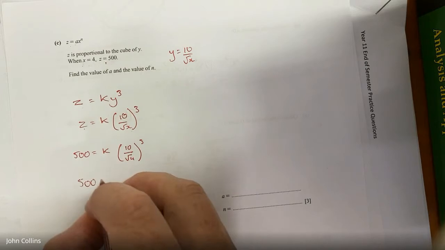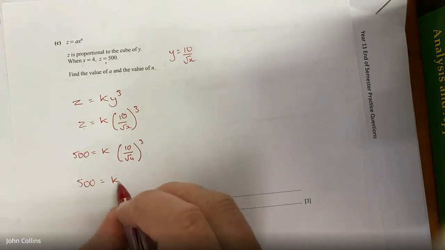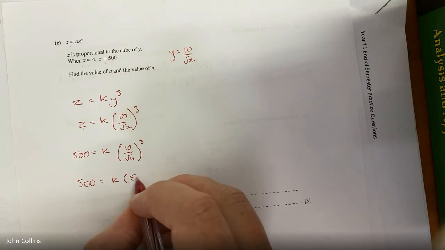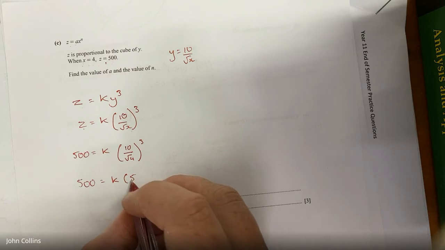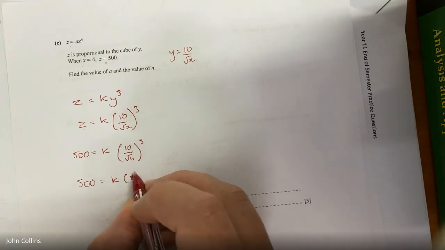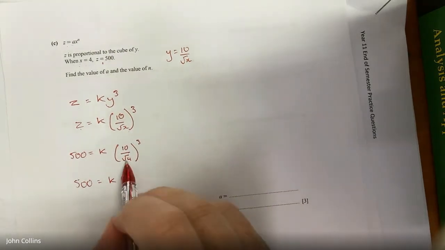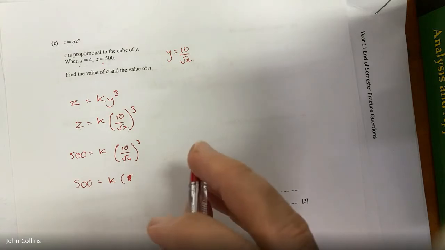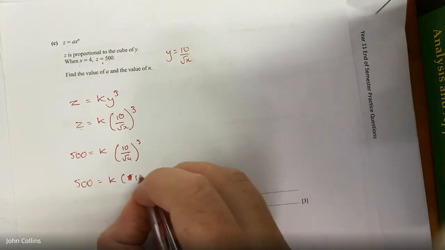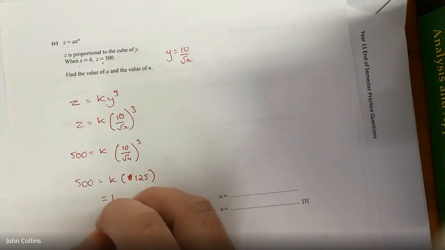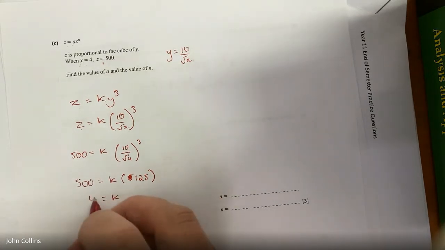So 500 is equal to k times 1,000 over 2. 500, is it? No, it's too many. 125. Is it? So it's 2 cubed, 8. Yes, it's 500. 1,000 divided by 8, which is 125. You can do that in your calculator. So k is equal to 4, is it?